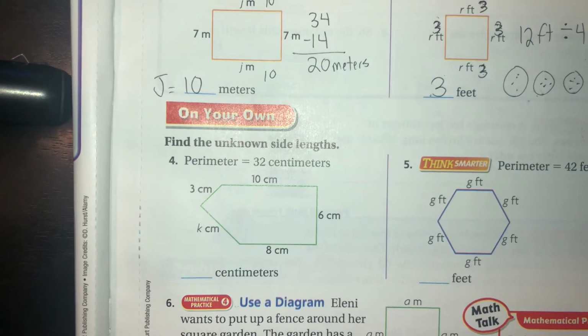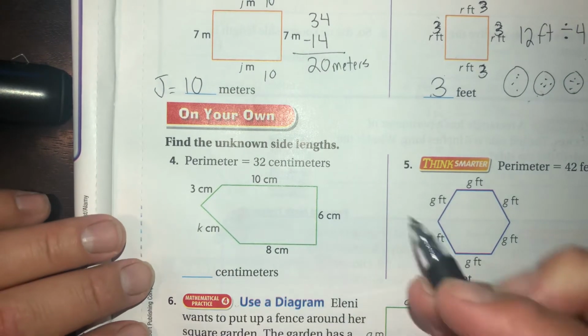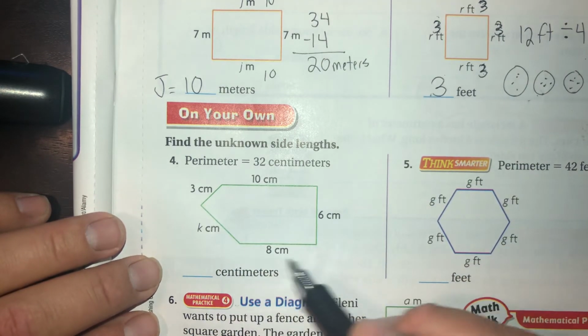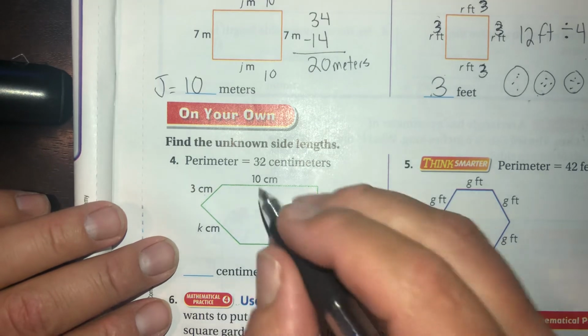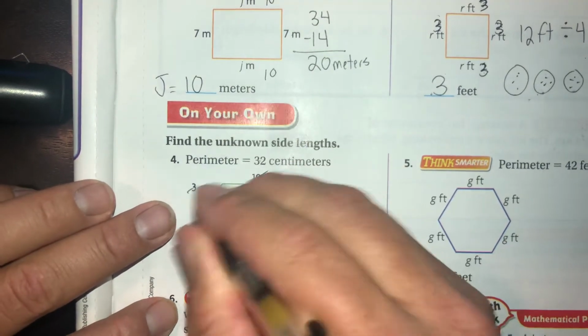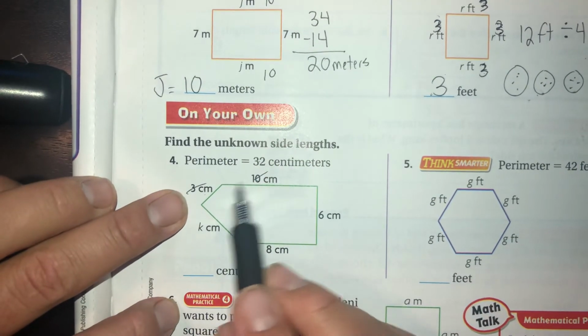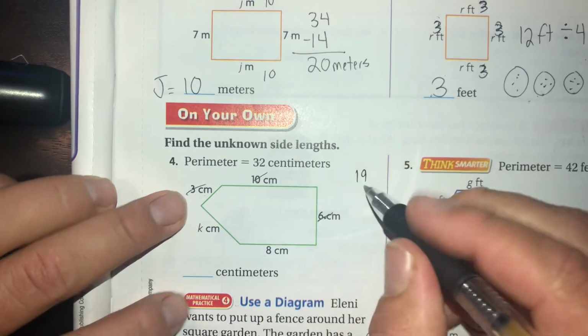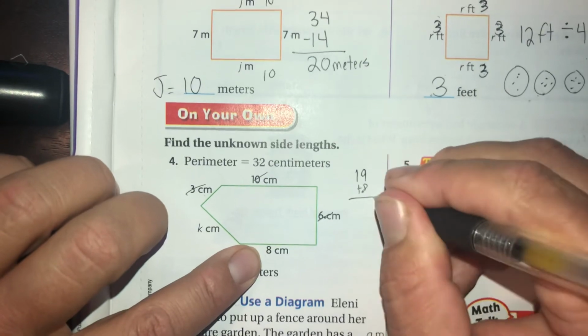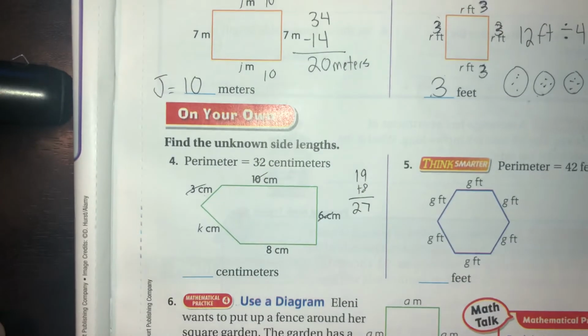Find the unknown side lengths. The whole thing is 32. So we need to add up what we do know and subtract it from the total. 10 plus 3 is 13. 13 plus 6 is 19. 19 plus 8 is 27.